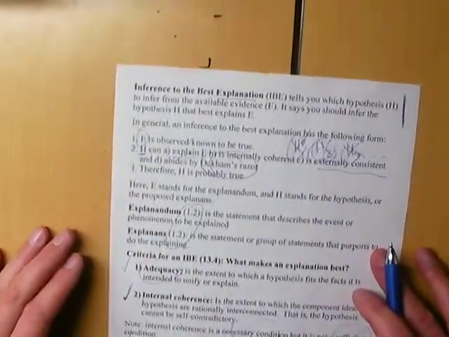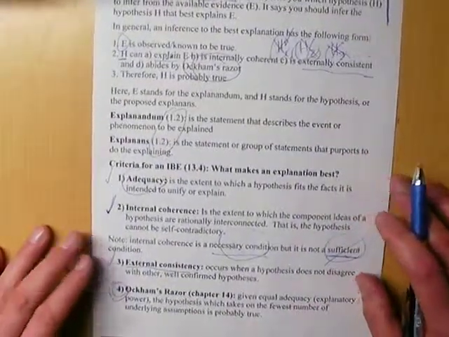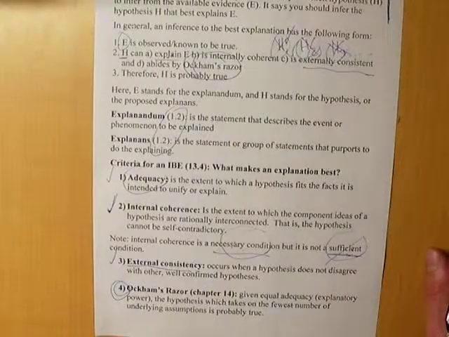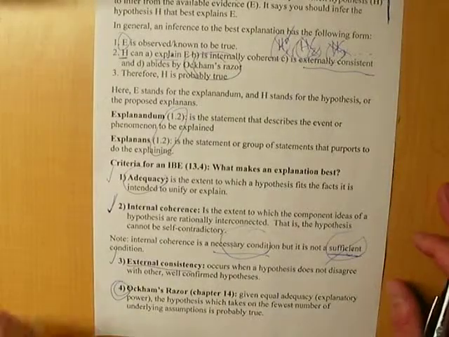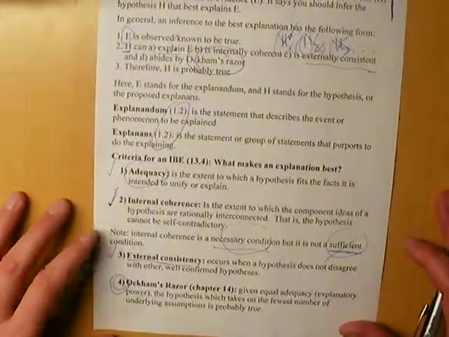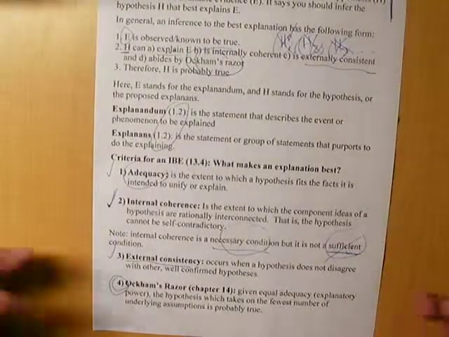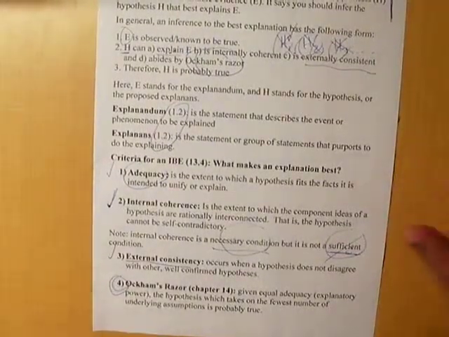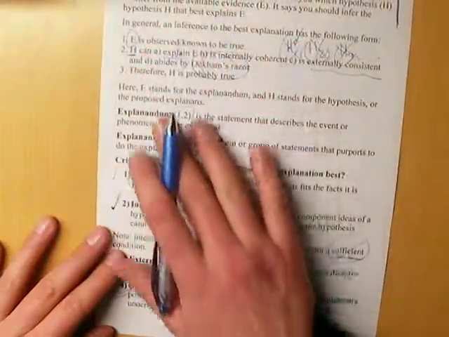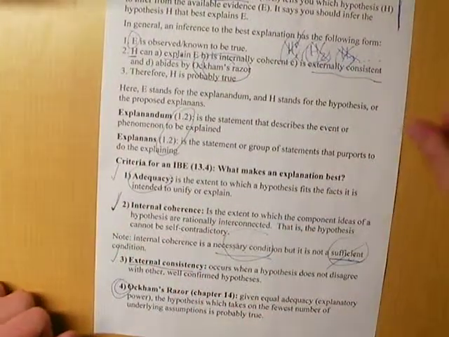So there's the basic structure of an IBE. Read about this, obviously. There are a couple other videos, and I'm going to create a different video going through a particular example. And again, that's what you're going to have to do for the quiz. You're going to have a quiz question, and you're going to have to think your way through it using these basic tools, using an inference to the best explanation.